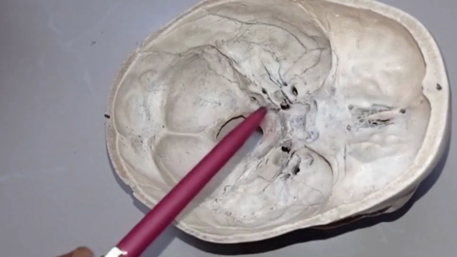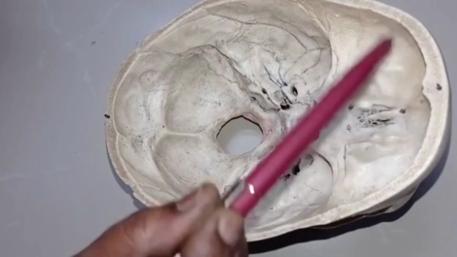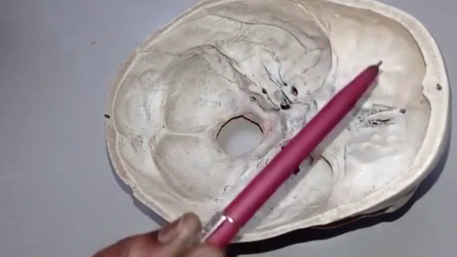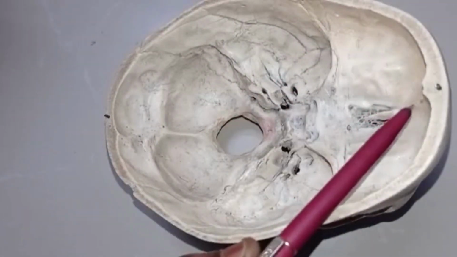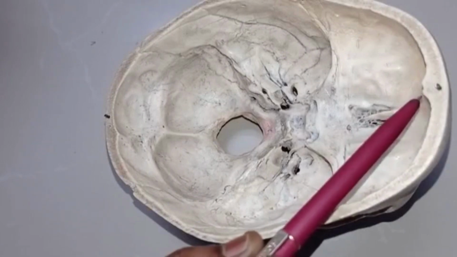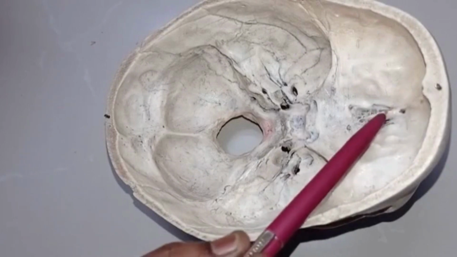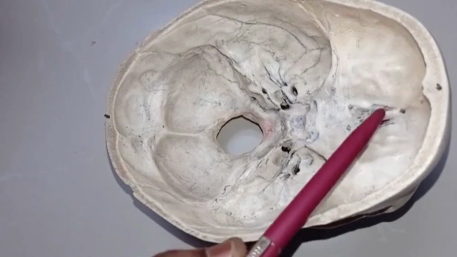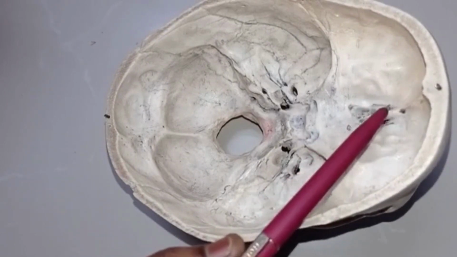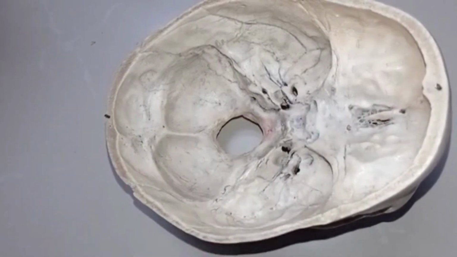What we are seeing in the midline elevation of frontal bone from its posterior is the frontal crest. This is the frontal crest. This frontal crest and crista galli give attachment for the falx cerebri, that is a dural fold.